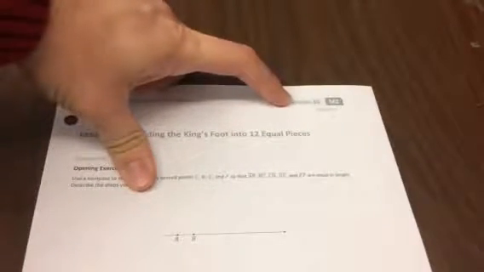So we're doing lesson 10, right? Lesson 10 is actually not too tough. Basically, you're given a segment and you have to split it up into equal parts, and there are several ways to do this. Make sure you're on lesson 10, that's page 65 right there.